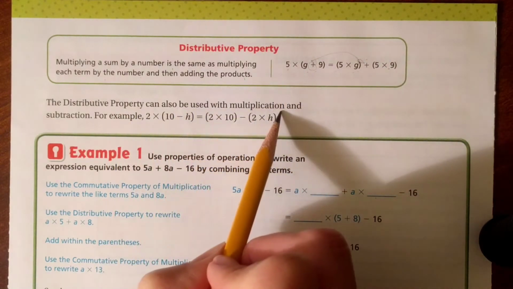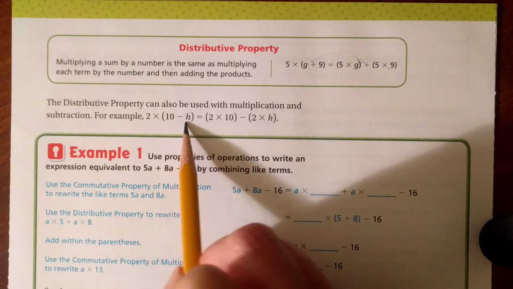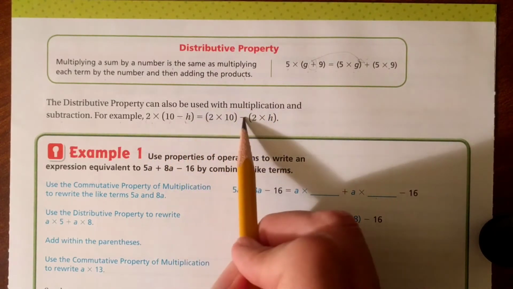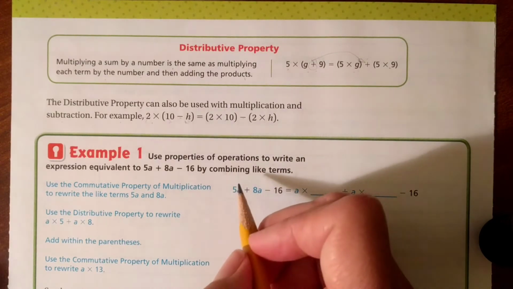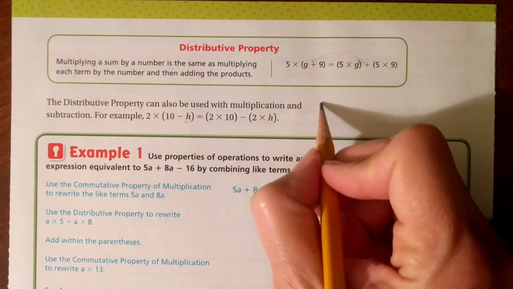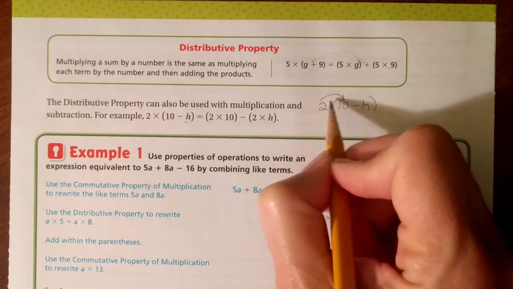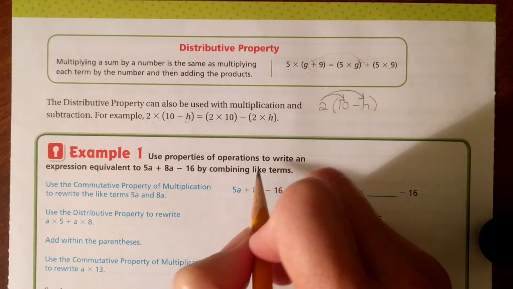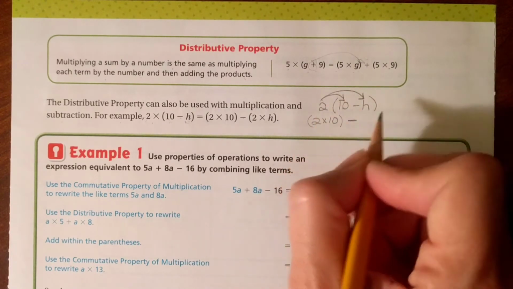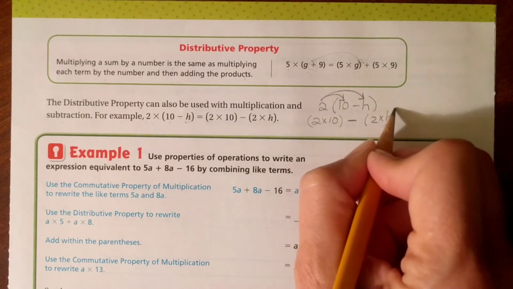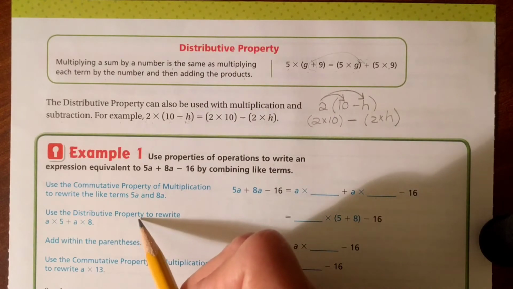So distributive property can also be used with multiplication and subtraction. For example, 2 times the quantity 10 minus h is the same as 2 times 10 minus 2 times h. Okay, now the way I learned how to do this, and it helps me to remember, is throwing the ropes. So let's rewrite this. 2 times the quantity, 10 minus h. If I throw the ropes into the quantity, that's the same as 2 times 10 minus, that's where that came from, 2 times h. And that's how I remember distributive property, is throwing the ropes into the quantity.